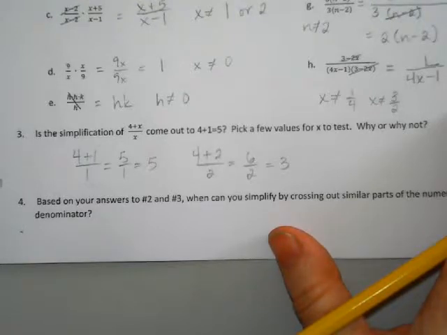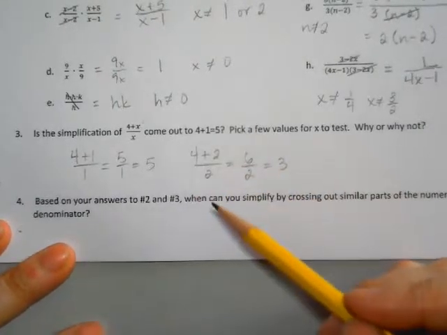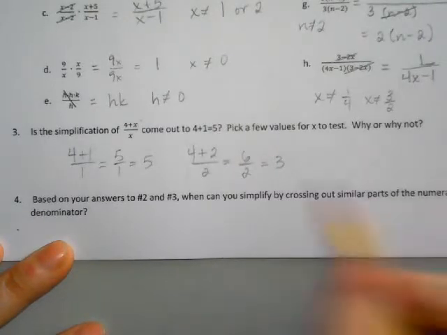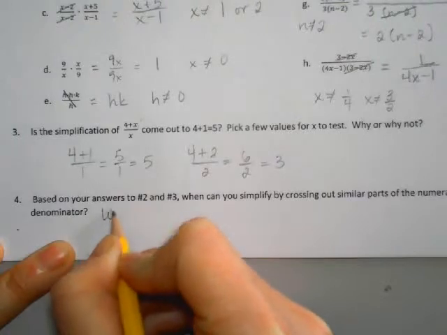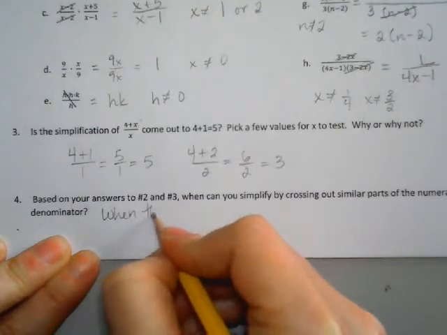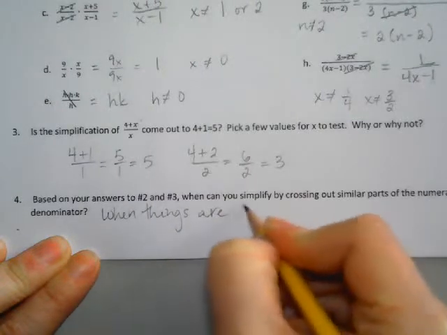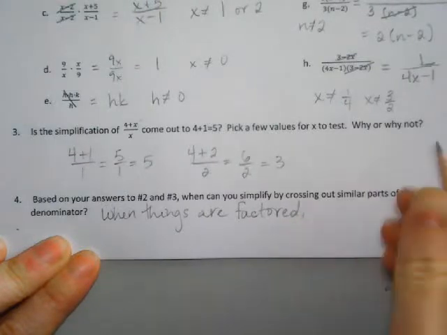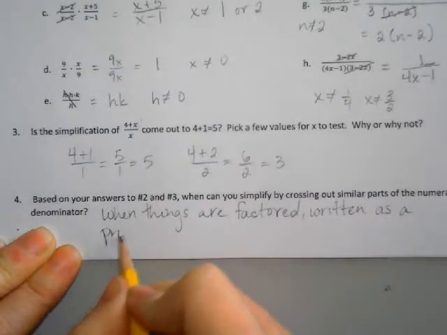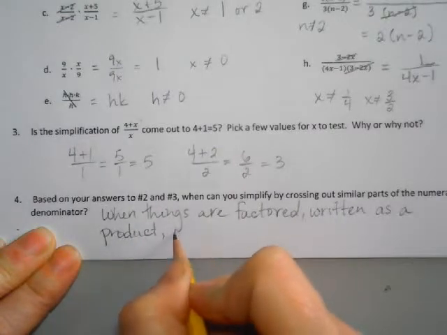And if you think about what you know, if I were to multiply x squared and x, that would give me x to the third. I can do that. But if I try to add x squared and x, I can't do that because they're not like terms. It's kind of a similar problem. So when can I simplify by crossing things out, and when can I not? When it's multiplication or division. Yep. So when it's a product or a quotient for that matter. So basically when it's factored. So when things are factored, otherwise known as written as a product, you can divide out to 1.